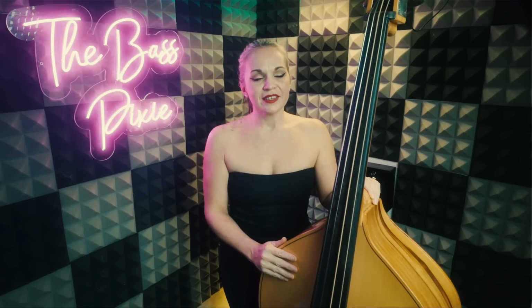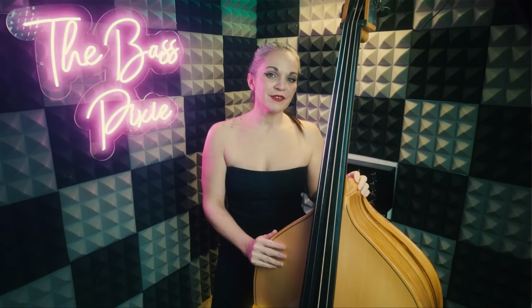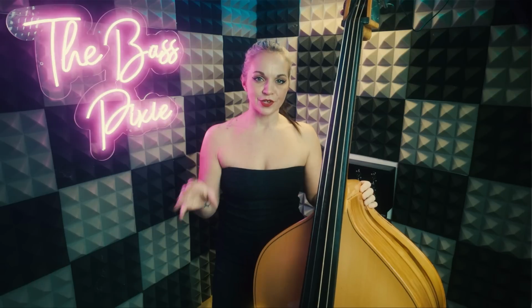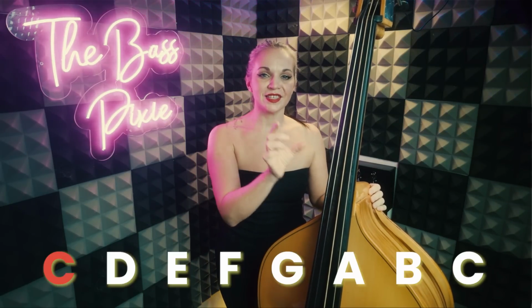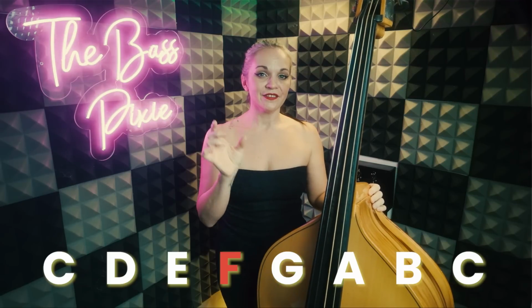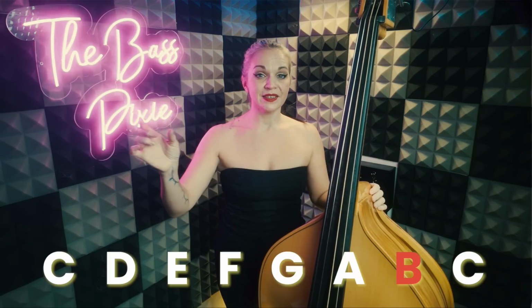Let's actually start getting into the nitty-gritty of flats and sharps and notes in general. So if you've seen my video of the C major scale, you'll have heard me refer to the C major scale as having no flats or sharps. So the C major scale is made up of these notes. It goes C, D, E, F, G, A, B, C.